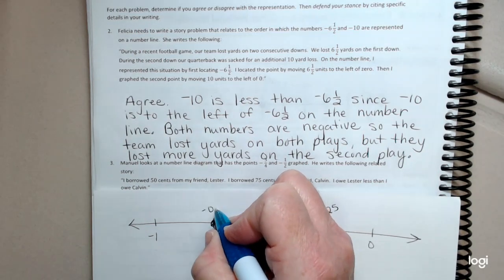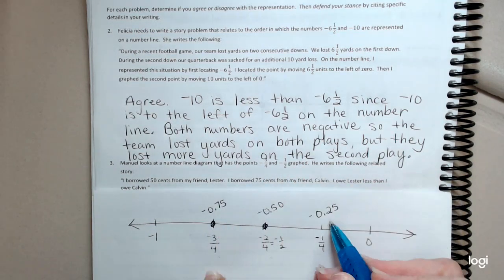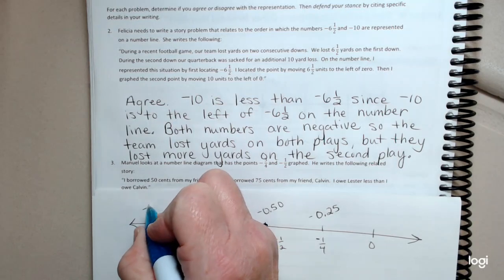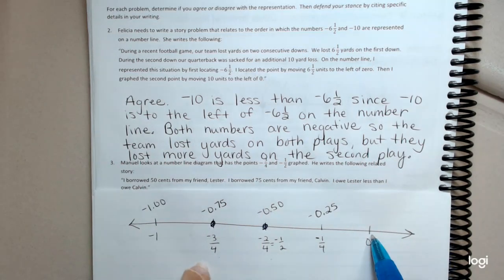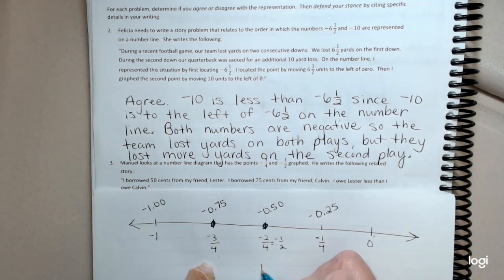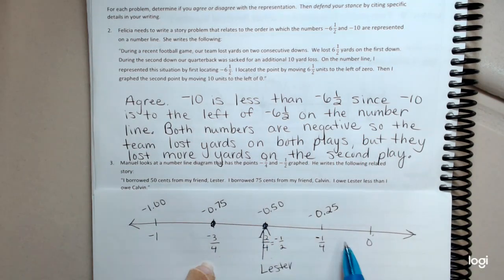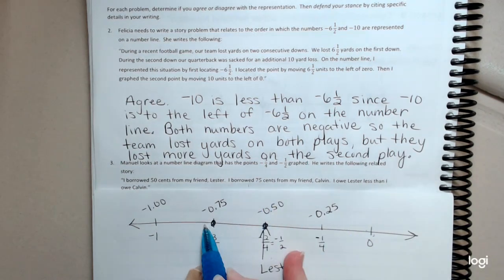Like I said, I sometimes think of this in terms of money. So I'm counting by quarters, and then I'm here at 1. So I borrowed 50 cents from my friend Lester. So this is me. I borrowed 50 cents from Lester. So this would be Lester. This is where I borrowed from Lester. Then I borrowed 75 cents from my friend Calvin.